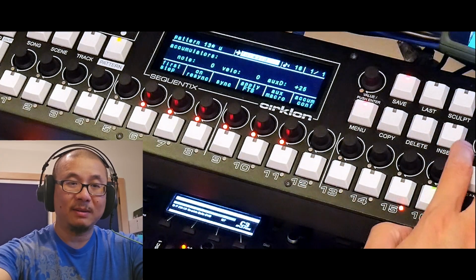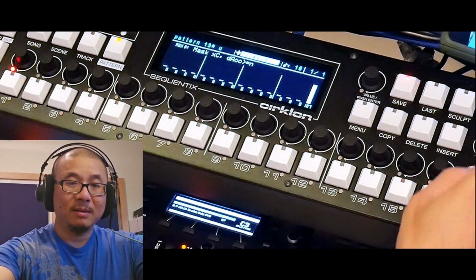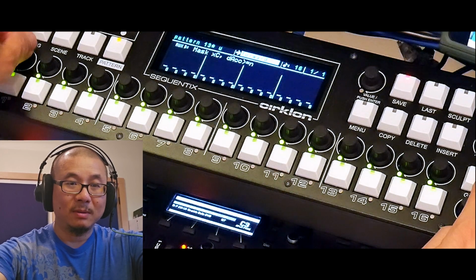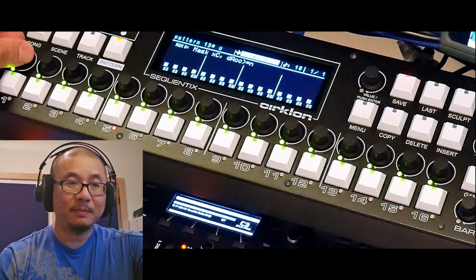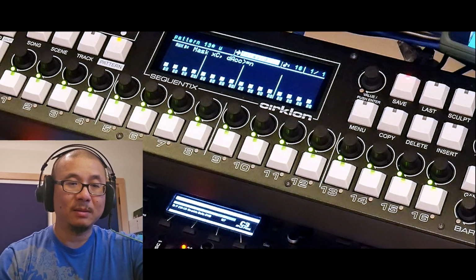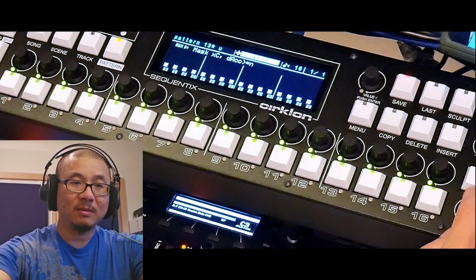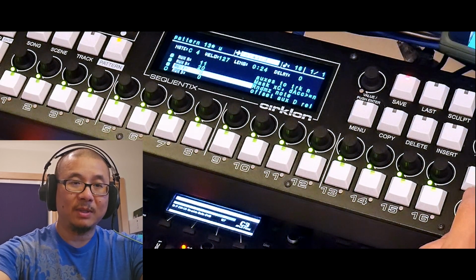So 25, 30. So let's gang this up. And let's put it at... The accumulator has to be greater than 20, huh? So I want to mask up C.